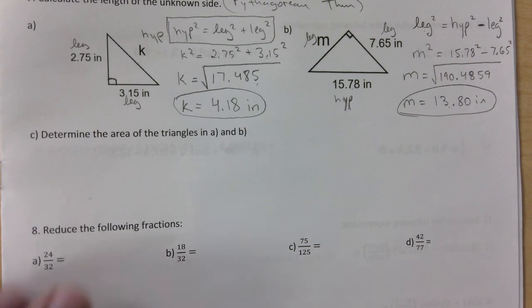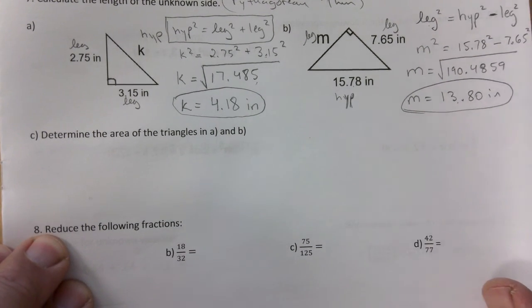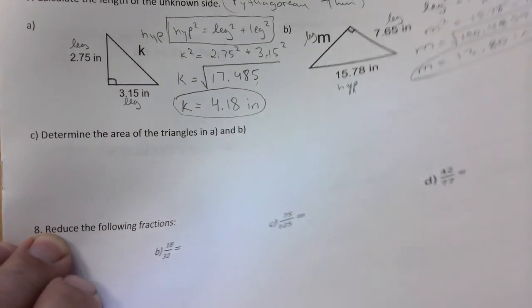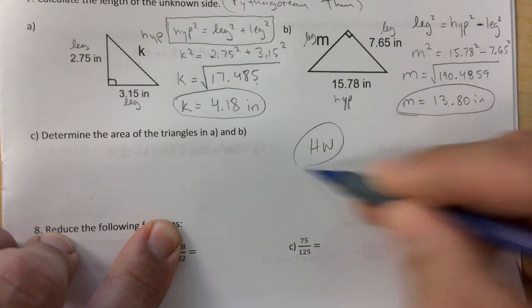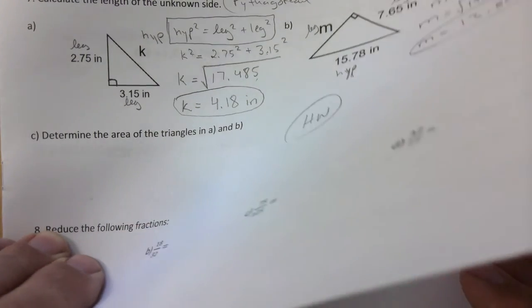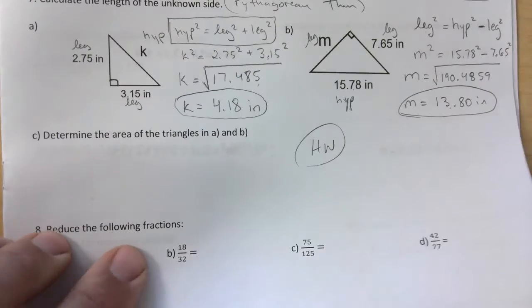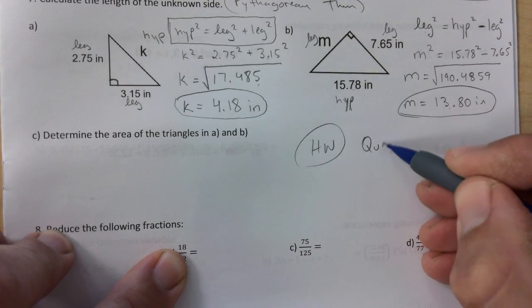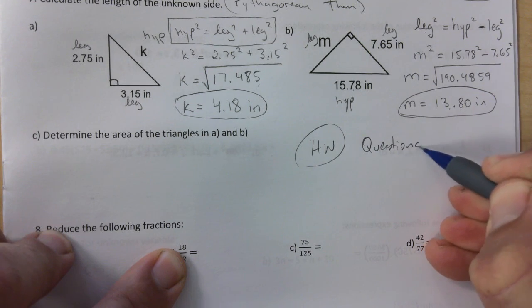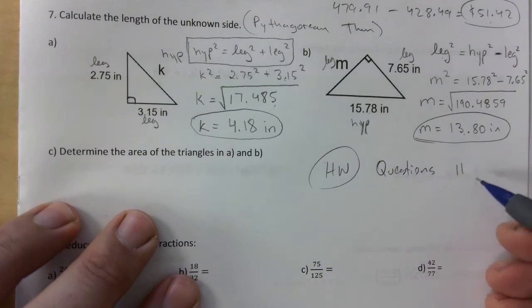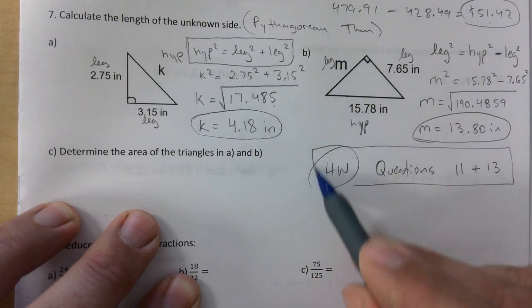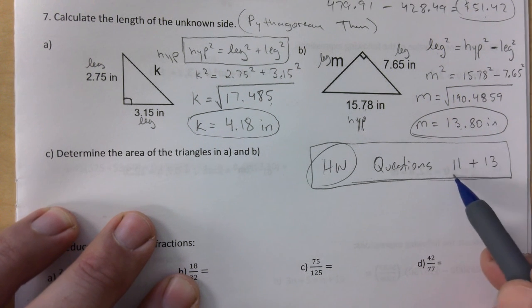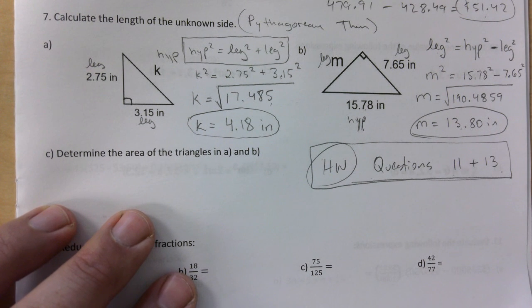Before we go, I want you to try homework. No way, Mr. Dirksen. It's not going to be a whole lot, okay? So write down on your piece of paper, write down homework. I want you to do questions 11 and, hold it, 13. That's it. Everything that's under it, okay? 11 and 13, it's stuff that we've done today.